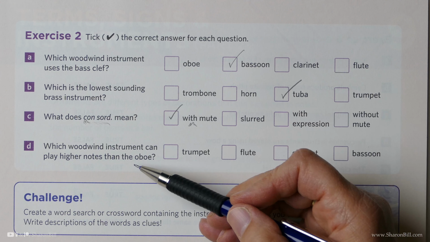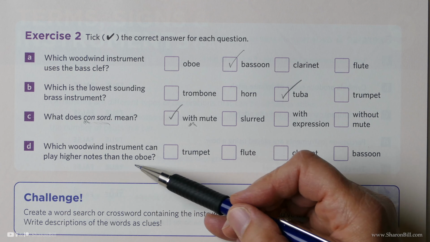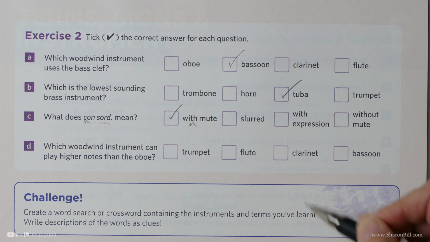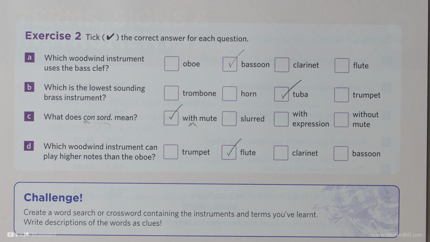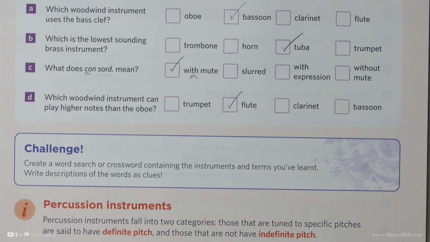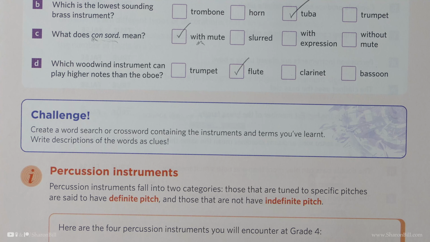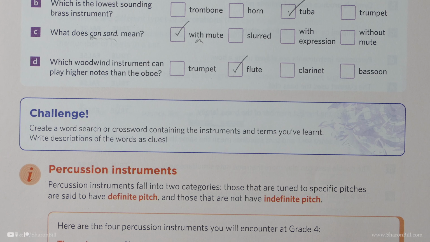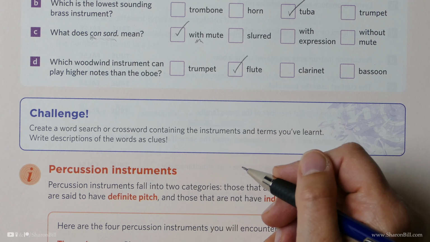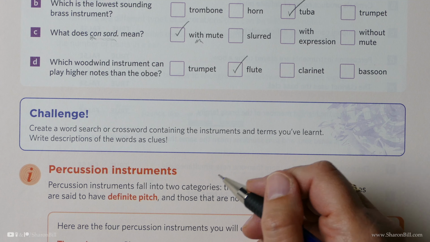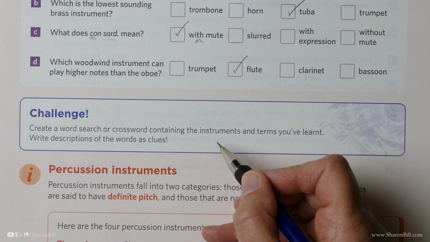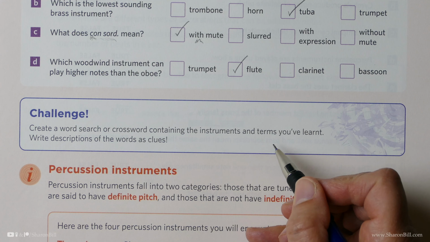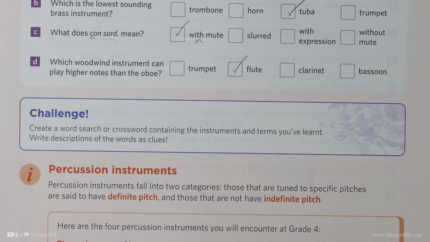And which woodwind instrument can play a higher note than the oboe? Well, the flute plays, I think, the highest of them all. So there we have the flute. We're asked to create a crossword containing the instruments and the terms that you've learnt. Write the descriptions of the words as clues. Do you know what? By all means, go ahead and have a go of that. I think I would prefer to just look at the instruments and hear the sounds, but by all means do go ahead and create a crossword if that would help you.